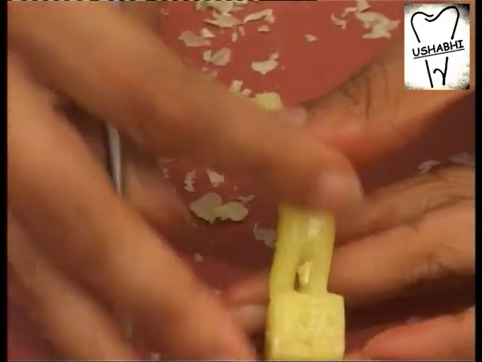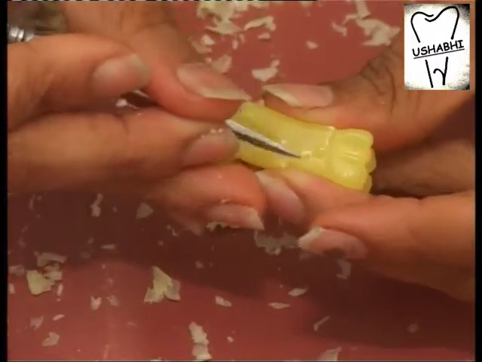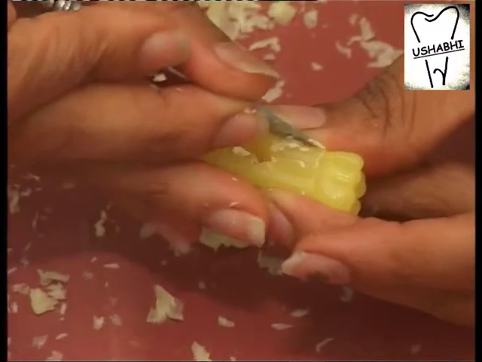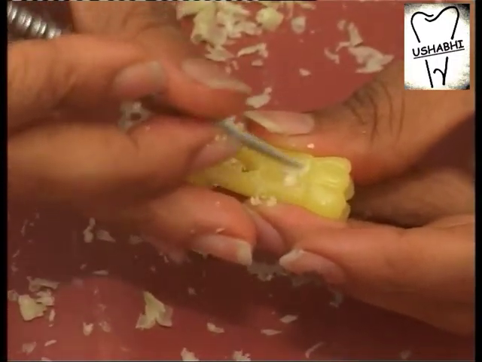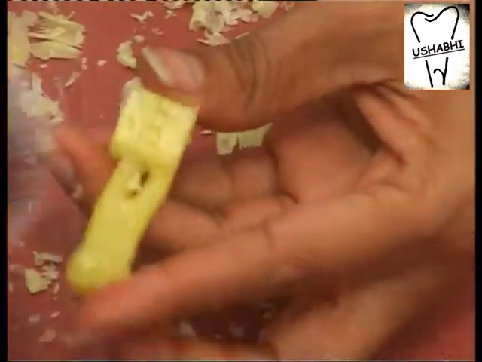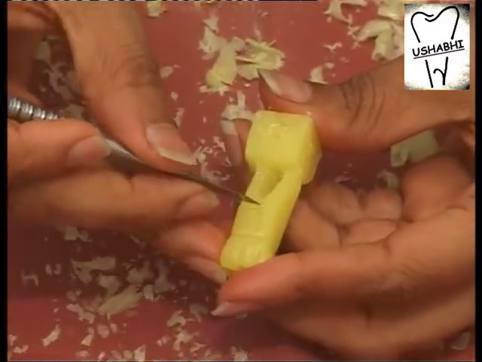Now on the buccal side of the root, there is a shallow depression from the furcation to the cervical line. So carve the depression and round off the margins.